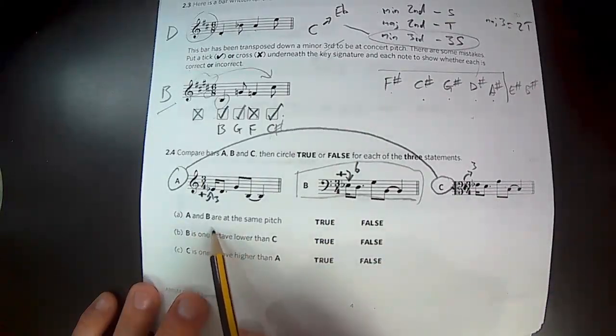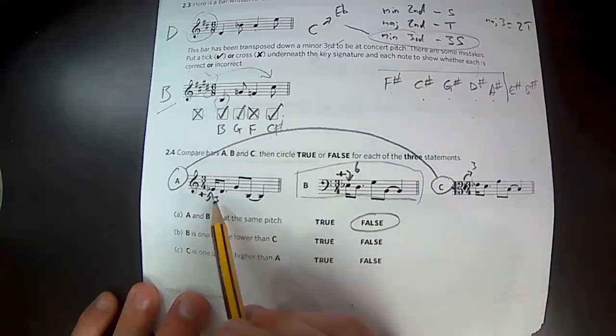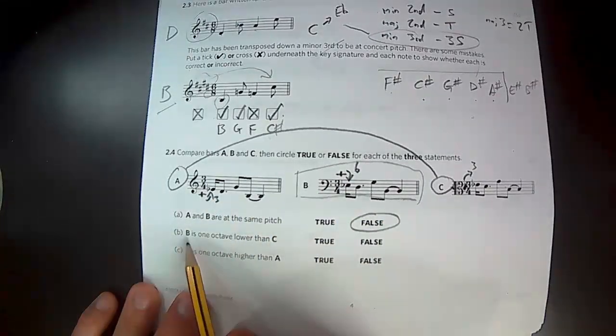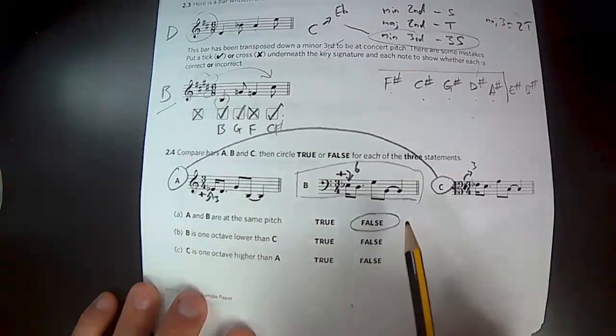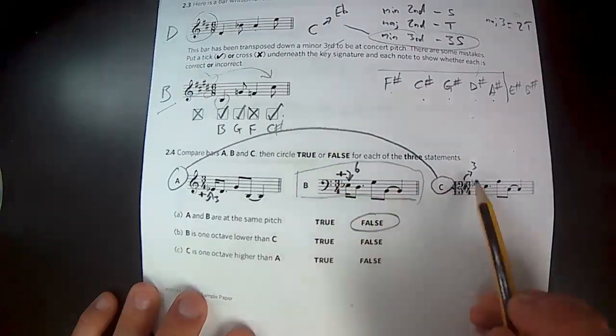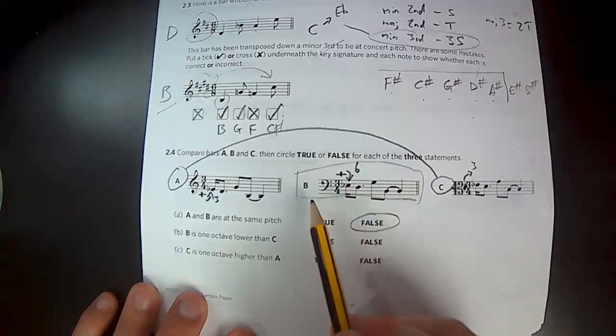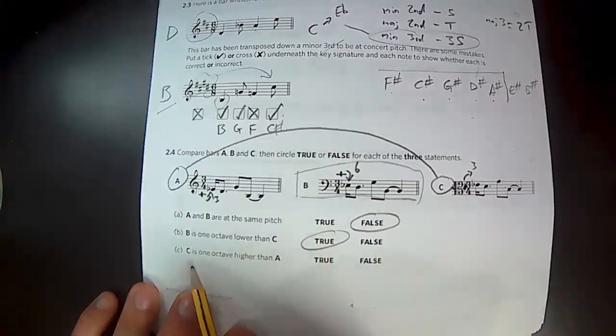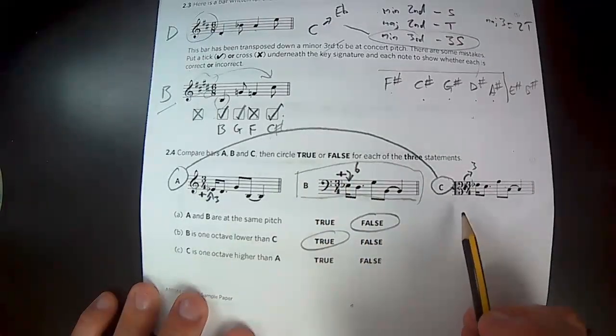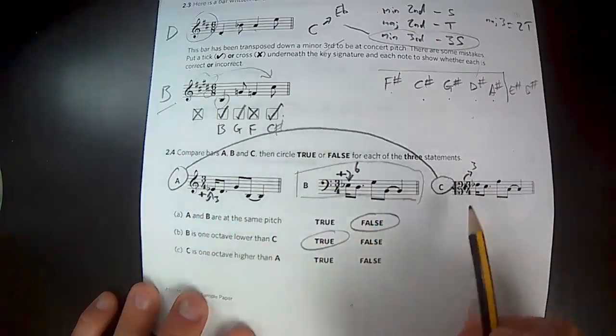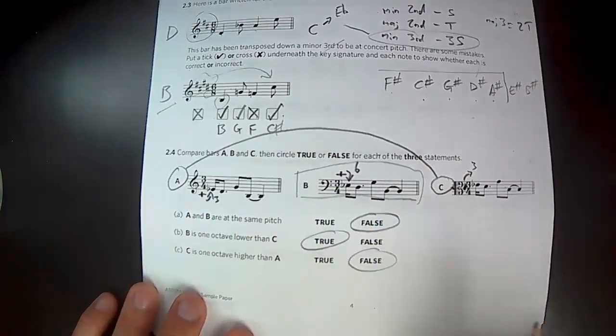A and B are at the same pitch. No, they're not, because look at where their notes are in reference to middle C. B is one octave lower than C. That is true. A sixth below middle C, a third above middle C. So they are separated by an octave, and B is an octave lower. Yes, it is. C is one octave higher than A. That's not true, because C and A are identical. Excellent. So hopefully we can see how we got there.